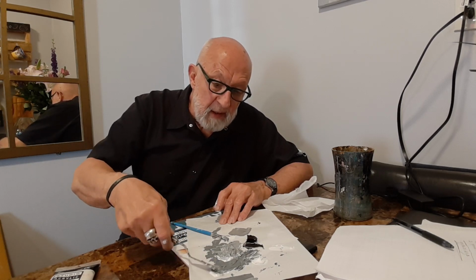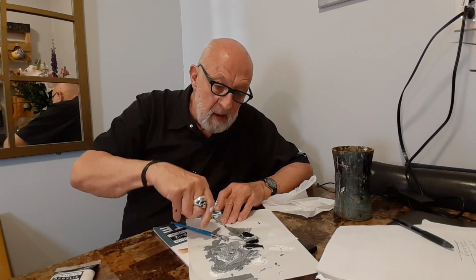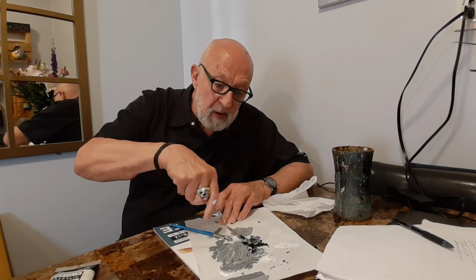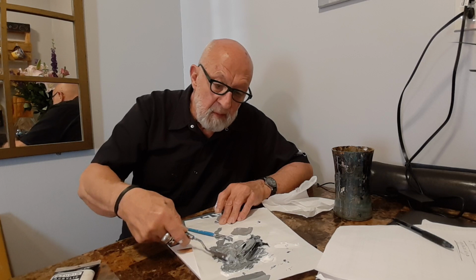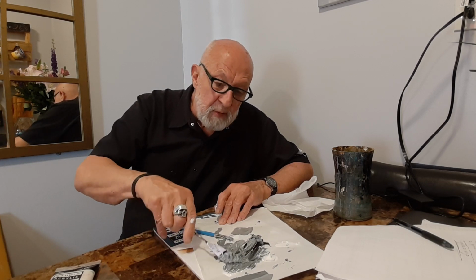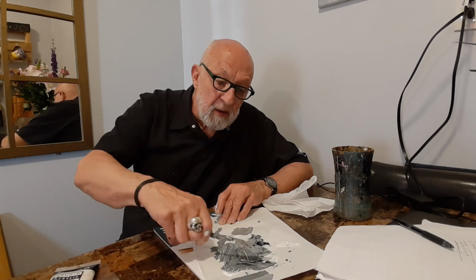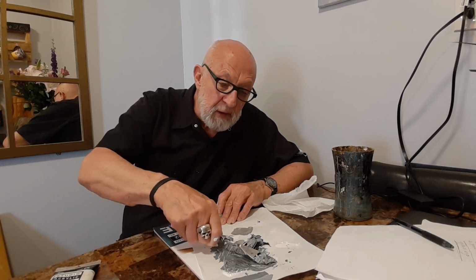So I'm playing with this paint now. Things further away are darker, things closer are lighter. Just bear with me, folks. Here's another gray. But look at this stuff that you can do.